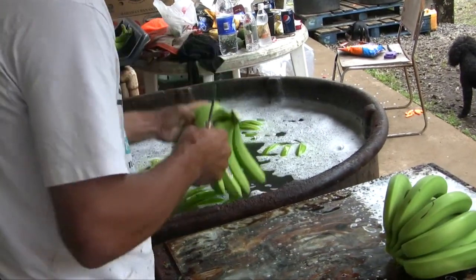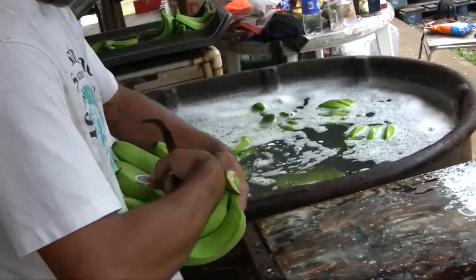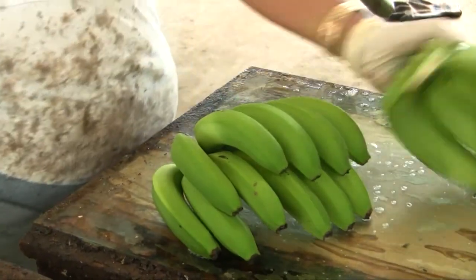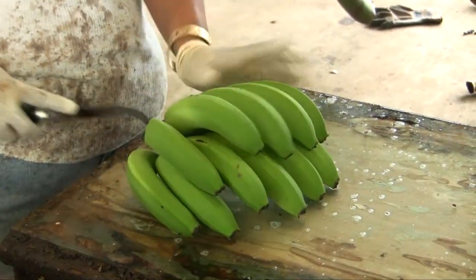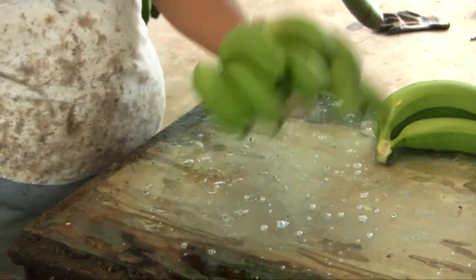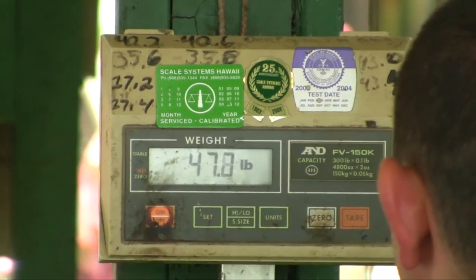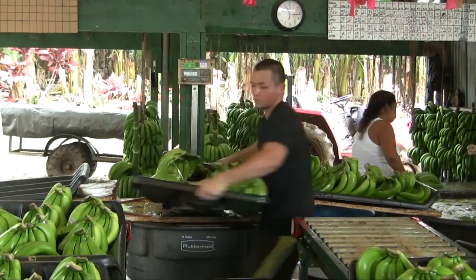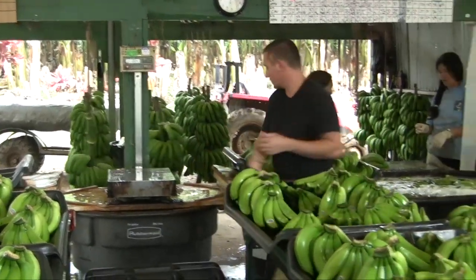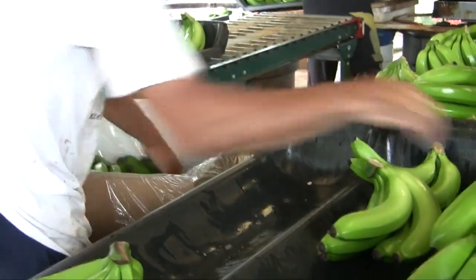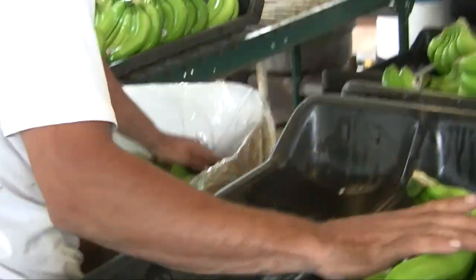Fruit that does not meet the size or cosmetic standards of a Hawaii Grade A banana is removed at this time. Square, clean cuts are necessary to prevent post-harvest fungus disease. The fruit is weighed on a tray and placed on a conveyor to drain as it moves toward the box area. Each weighed tray fills a 40-pound box and is palletized for shipment to a wholesaler.